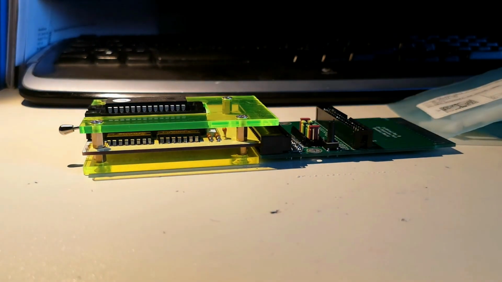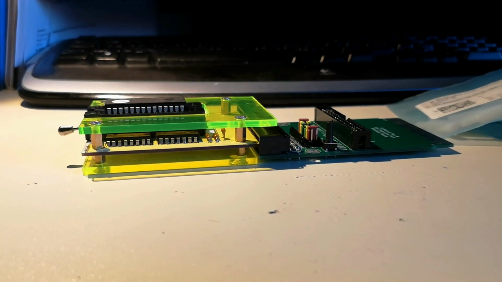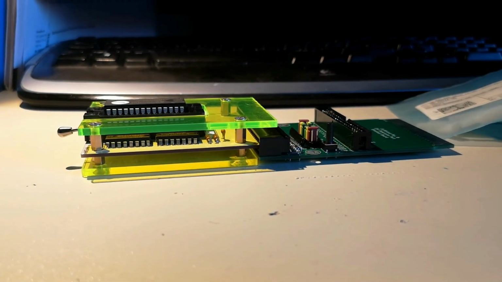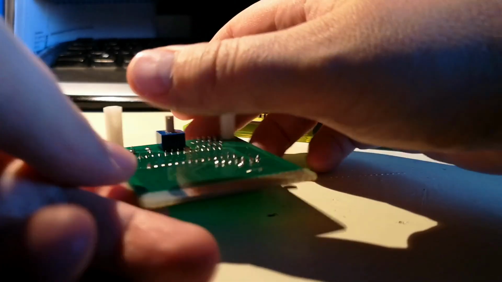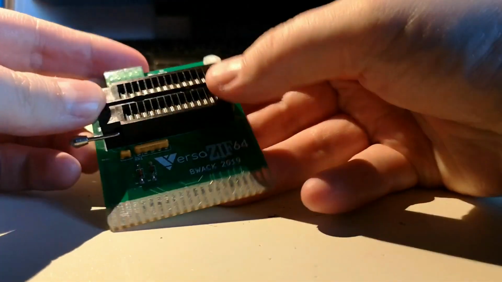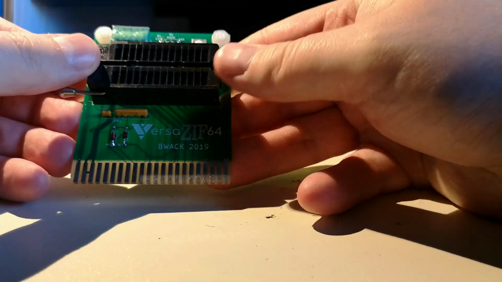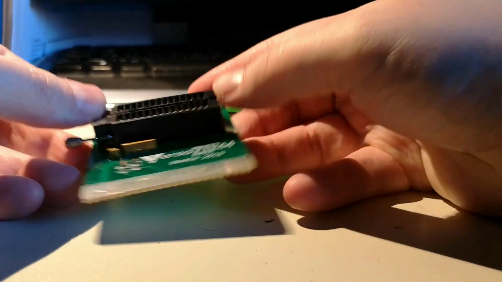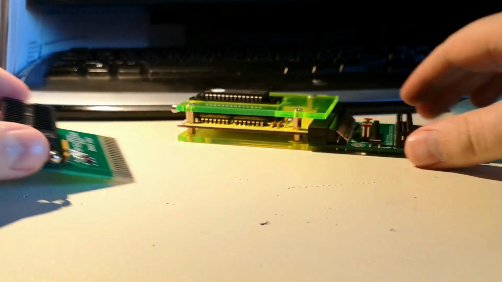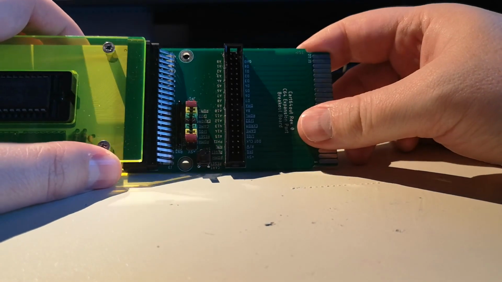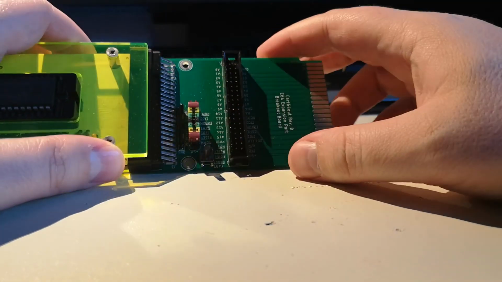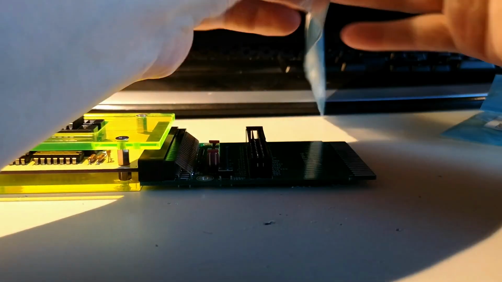Well, I bought this for the VersaCart. Don't know if I have shown that in the video. Put this board here. It's for having an SID socket on the VersaCart, but it's called Versa SID 64 feet. And you see that Sven has added holes there, so that's perfect. So you can try adding feet.